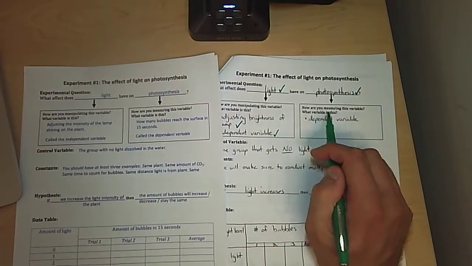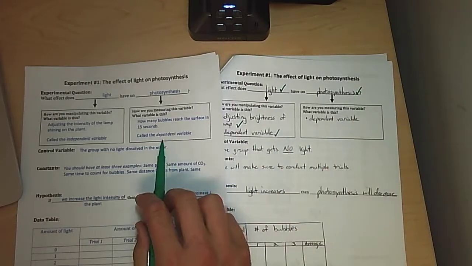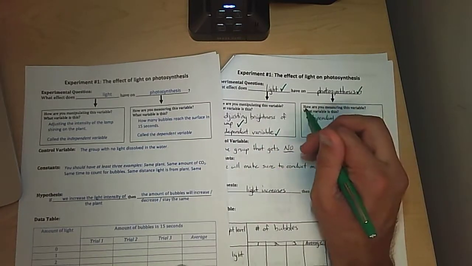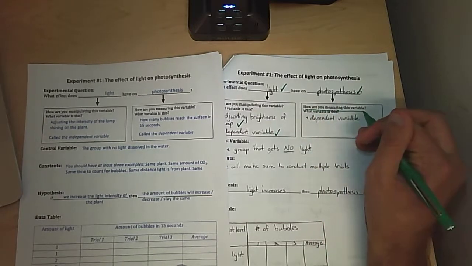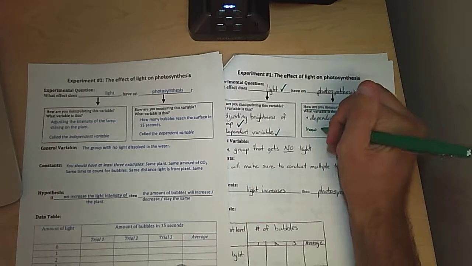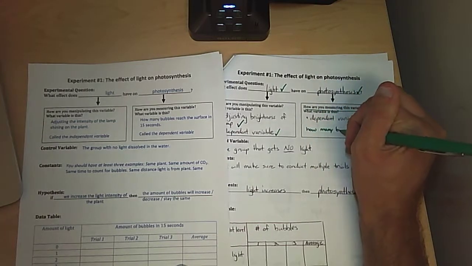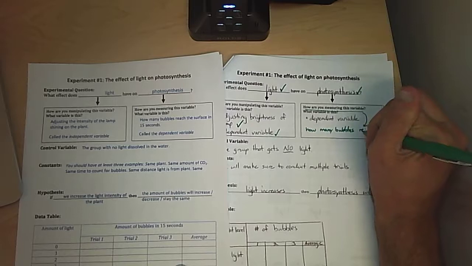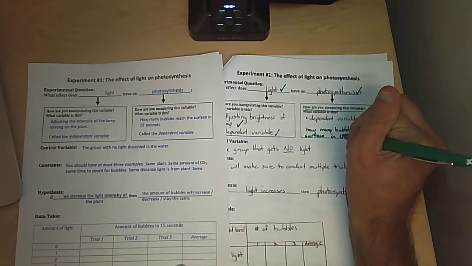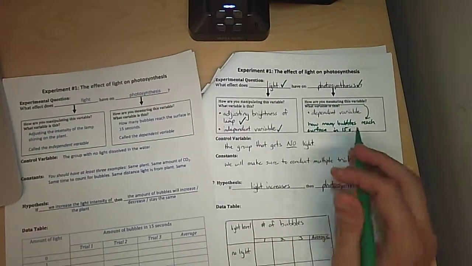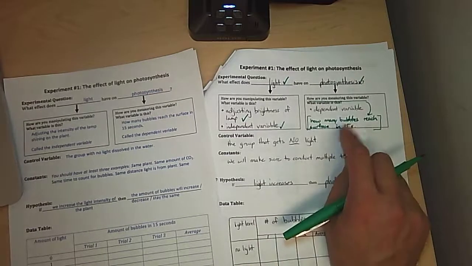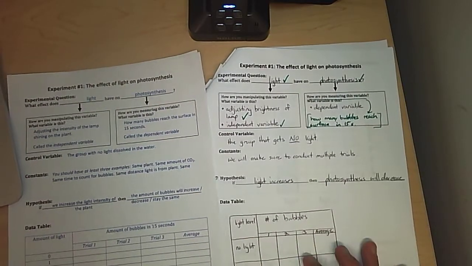Now right here, how are you measuring this variable? What variable is this? Well, it looks like I got it right that it's the dependent variable, but I did not give enough information of how I'm measuring this variable. So what I might do is underline this question, draw an arrow, and then add in the correct: how many bubbles reach the surface in 15 seconds. All right. So next time I know that I should have this. I need more detail for what my dependent variable actually is.